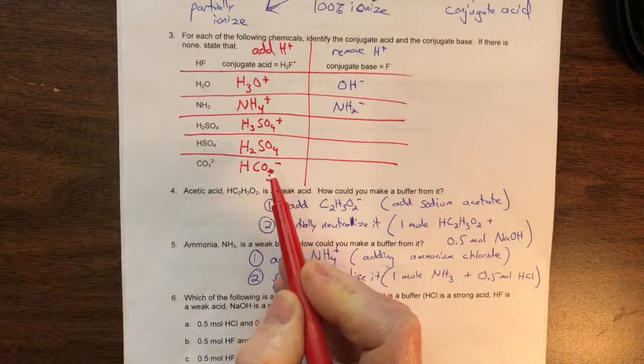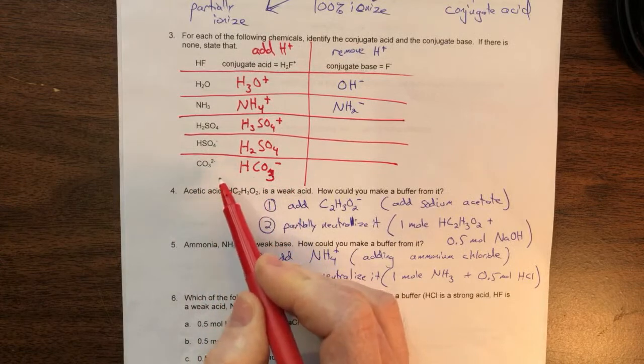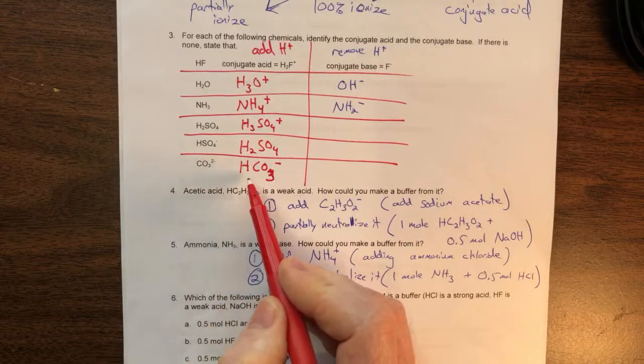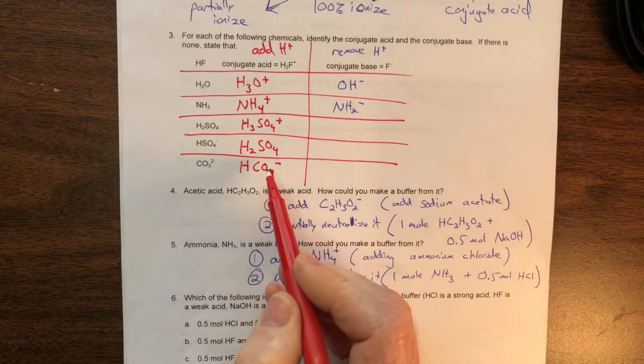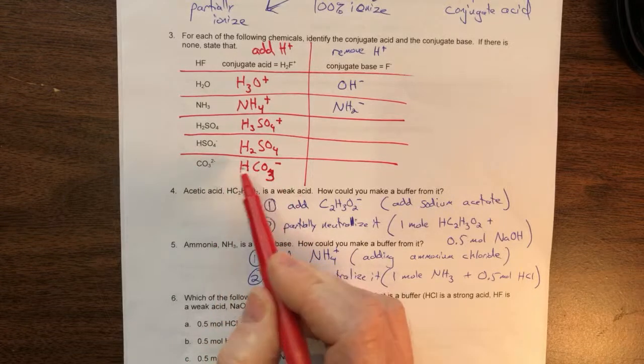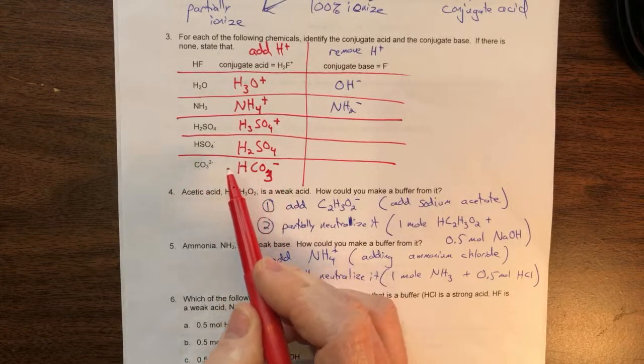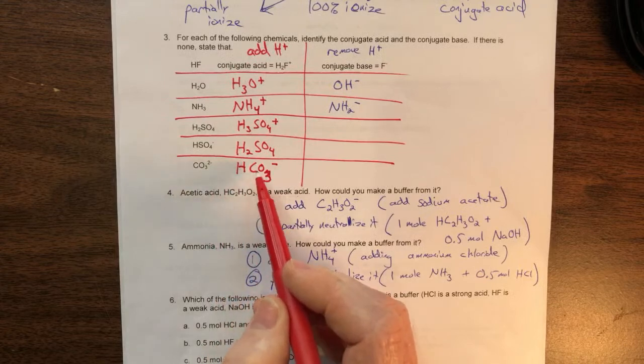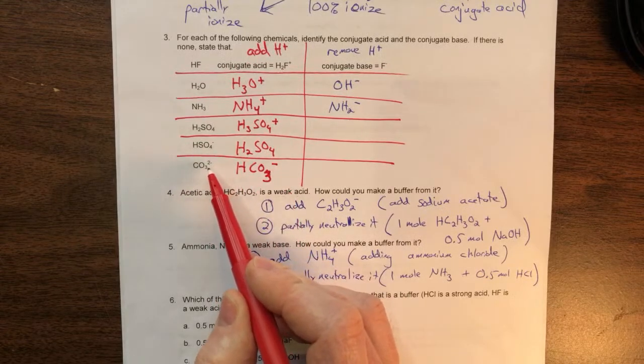That's what happens. And notice this is now a little bit of review for you guys. You guys learned about carbonate and hydrogen carbonate, and now we kind of see how they are related to each other. Why hydrogen carbonate has a 1- charge rather than a 2- charge.